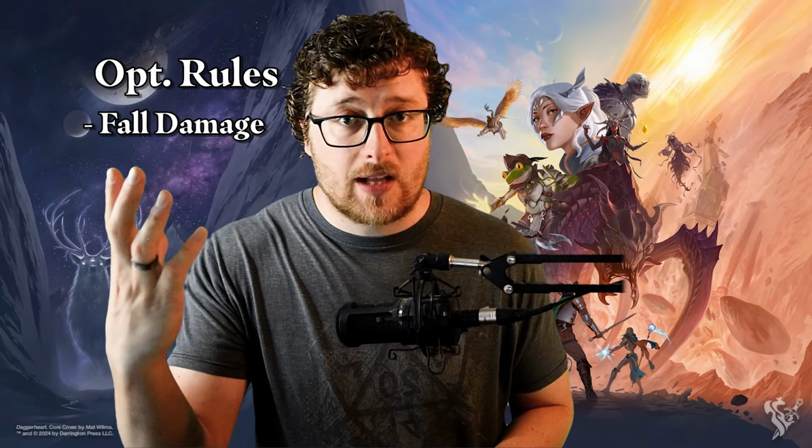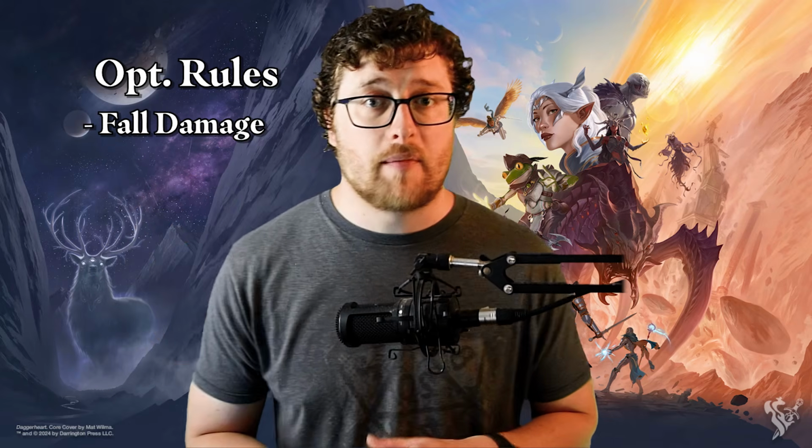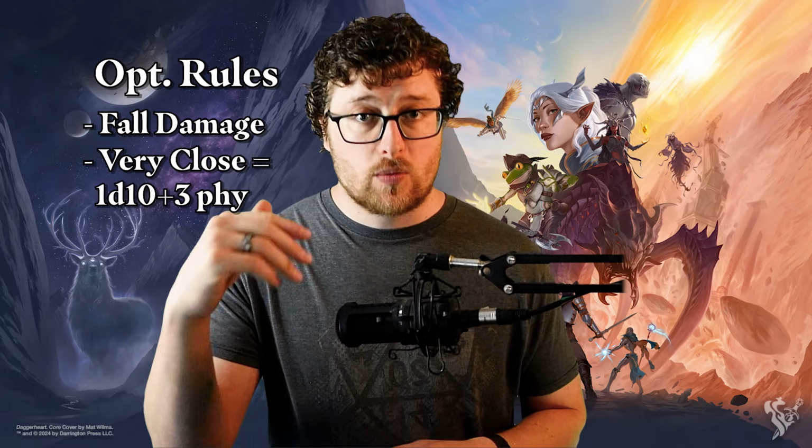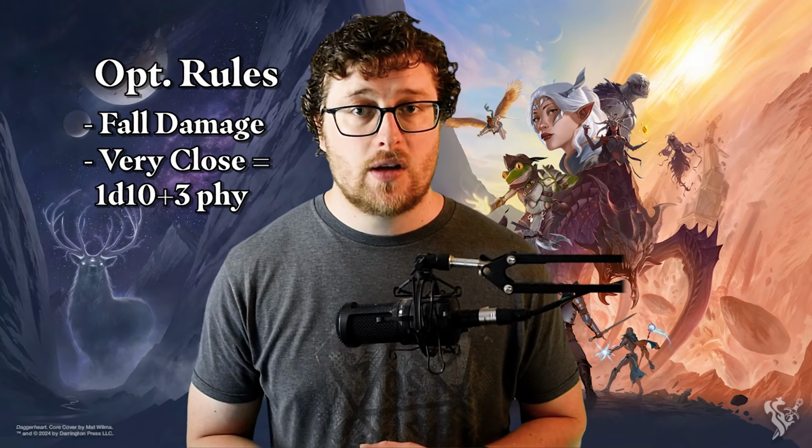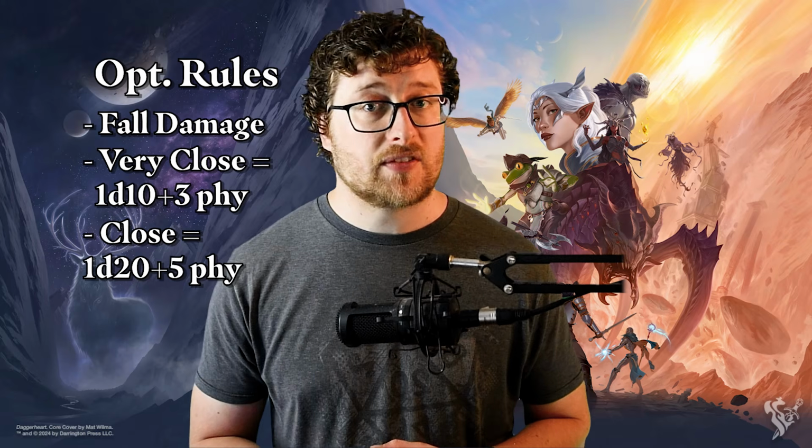For falling from tall heights, you can deal damage to them. For a fall from very close range, you roll 1d10 plus 3 physical damage. For close range, it's 1d20 plus 5 physical damage.